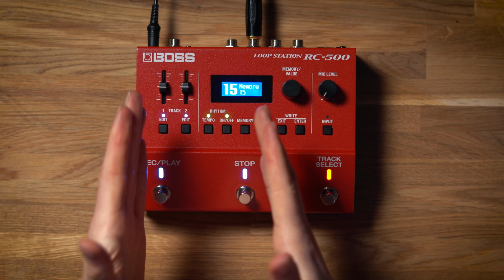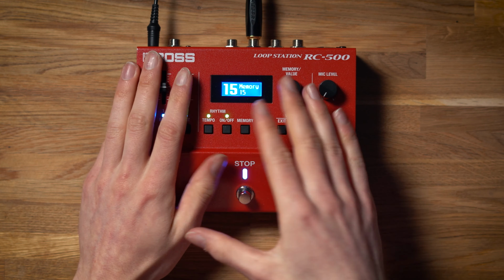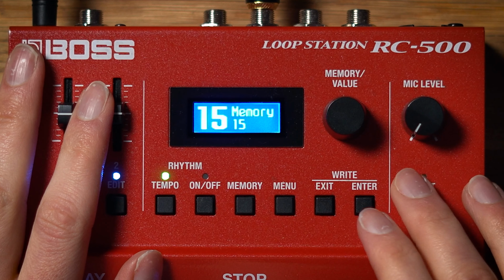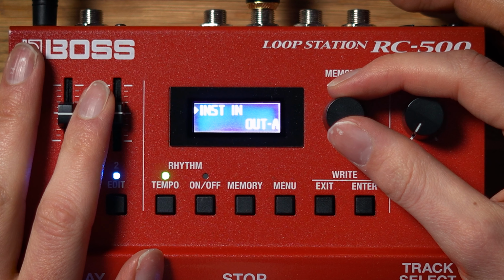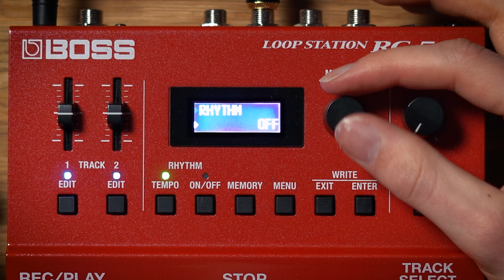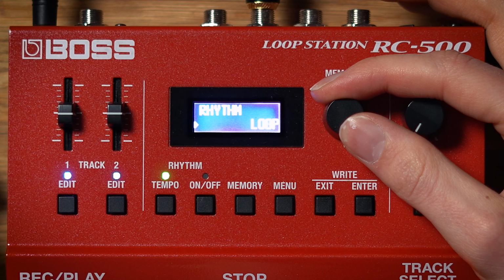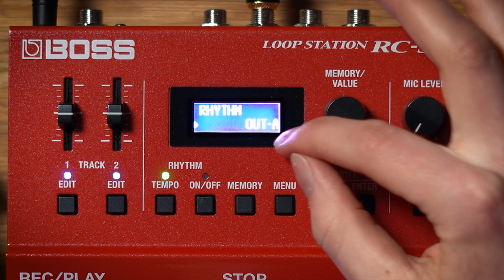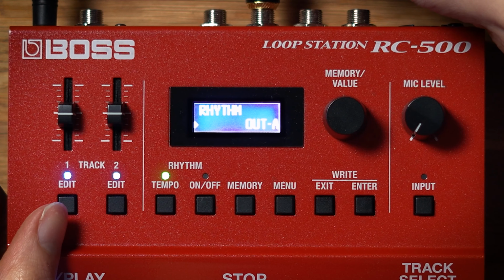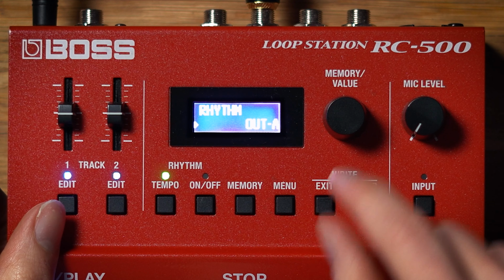So let's go back to actually setting up the splitting of the audio between our loop tracks and our rhythm section. If we go back to our input setting and go over to rhythm, we want to send the rhythm out of output A in this particular example. So we'll scroll over to output A, and now our rhythm section will output via this cable over here.